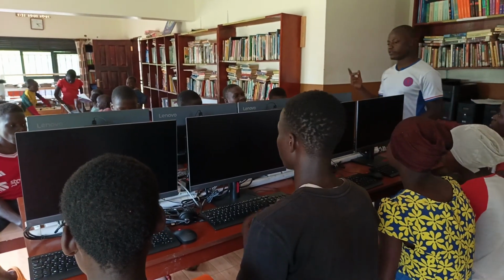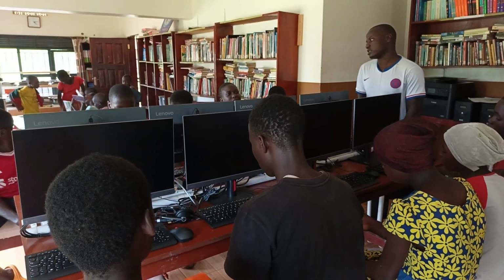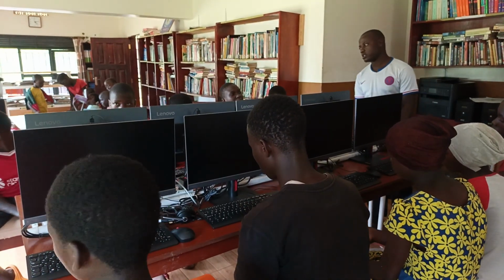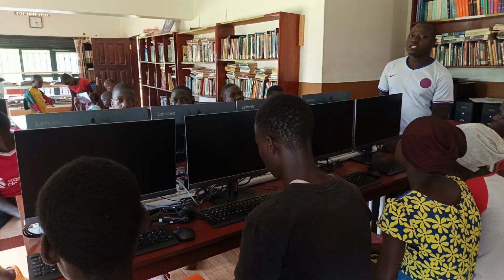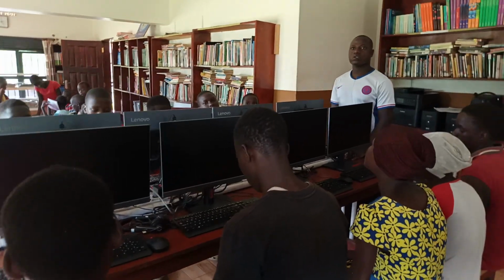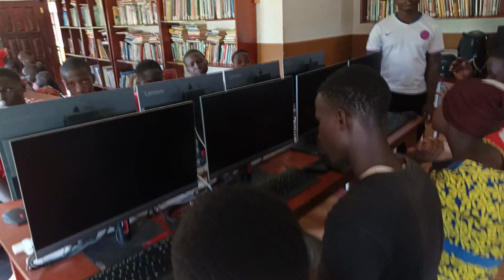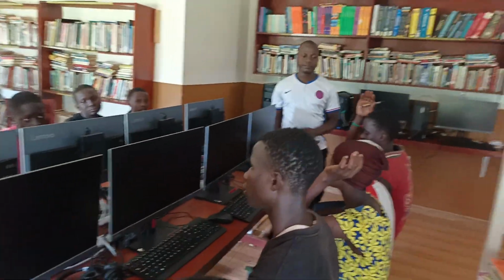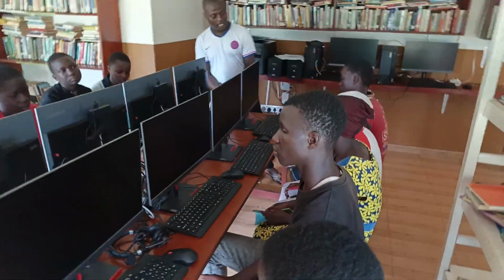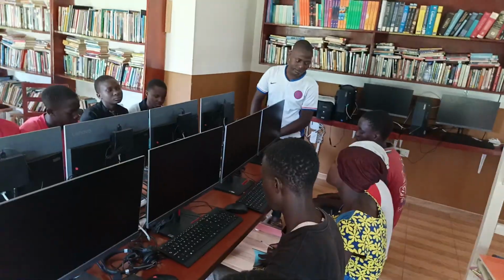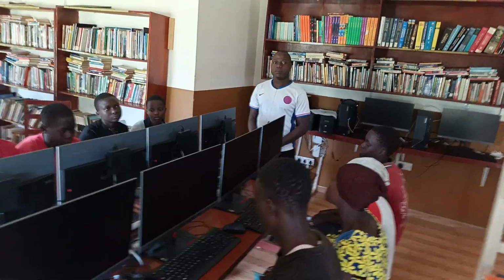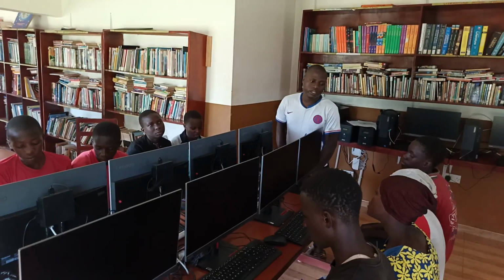Another one, caps lock. What is the function of caps lock? It turns from uppercase to lowercase letters and vice versa. Enter button. Enter button creates a new line.